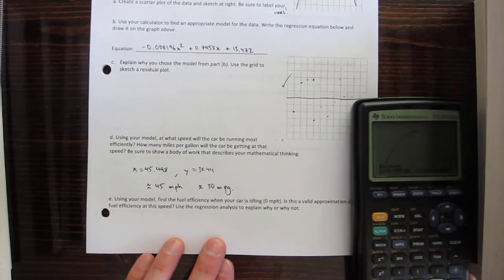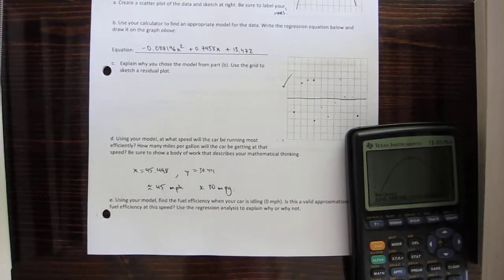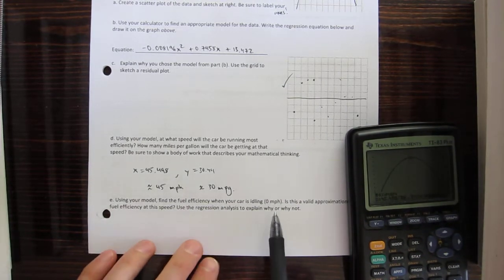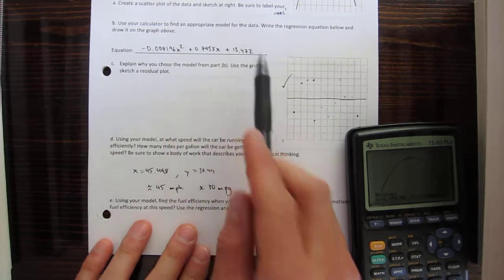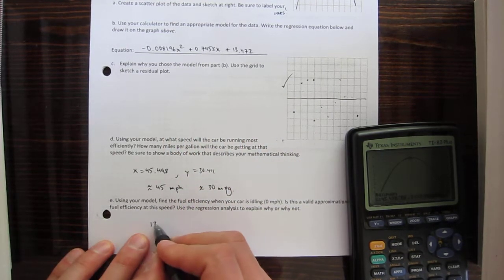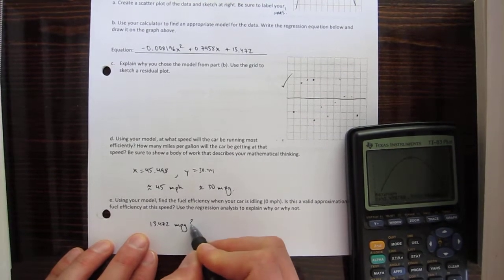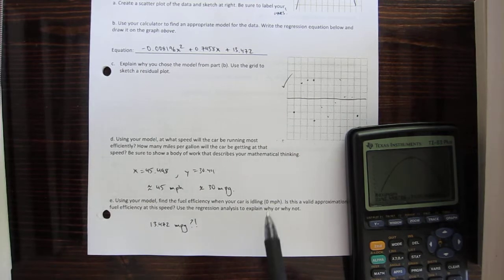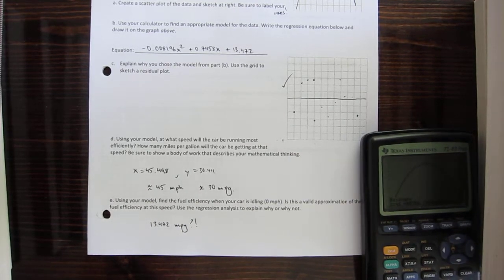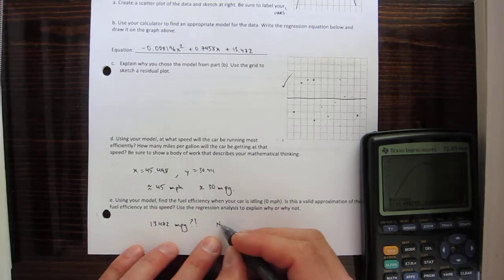And then finally, we've got this last question which says, using your model, find the fuel efficiency when the car is idling. So if I plug 0, idling, which would be 0 miles per hour, into my regression equation, I actually get 13.472 miles per gallon. What? That doesn't make any sense if you're not moving at all. So then the question says, is this a valid approximation of the fuel efficiency at this speed? No, of course not.